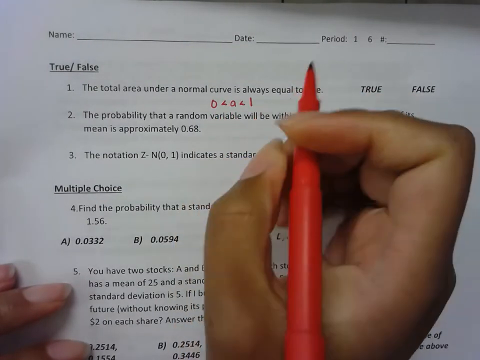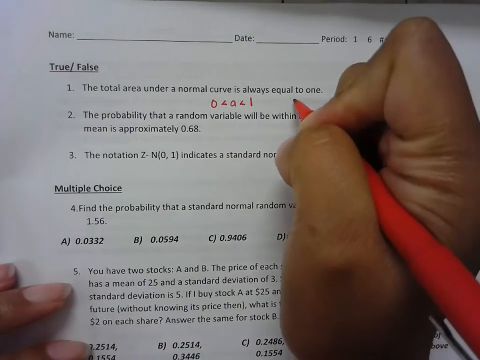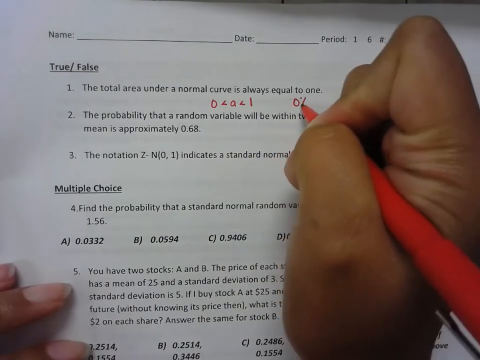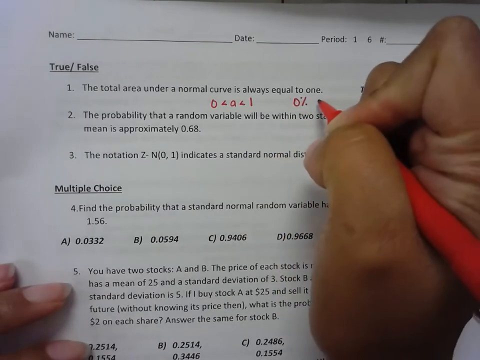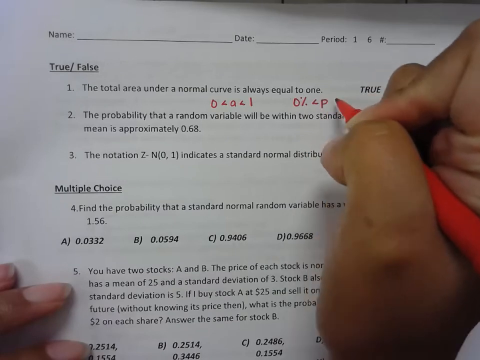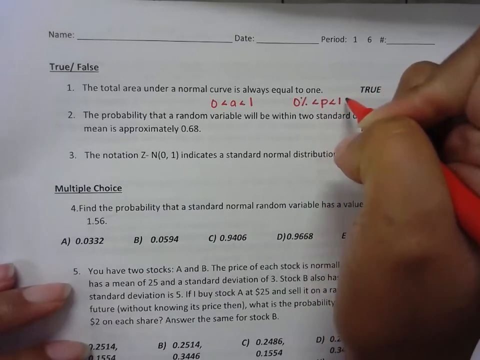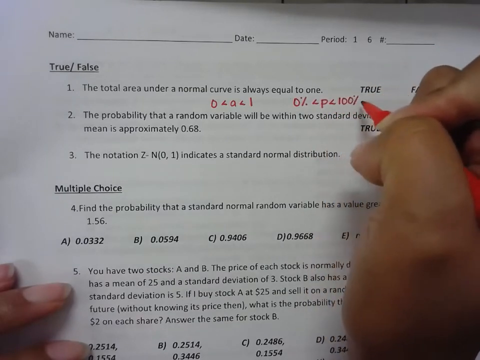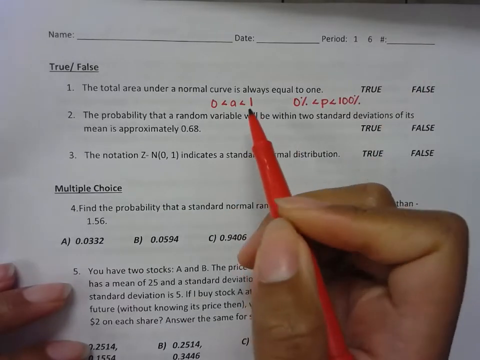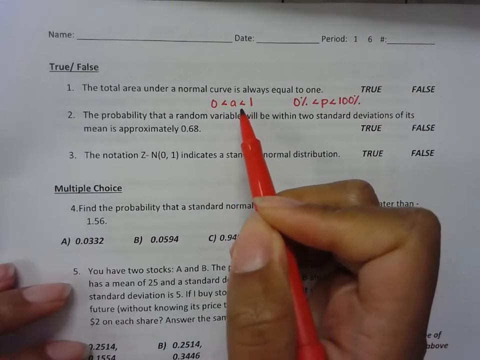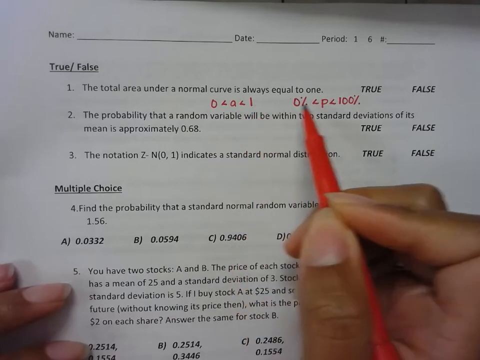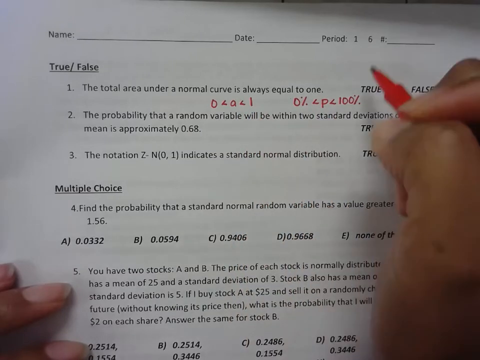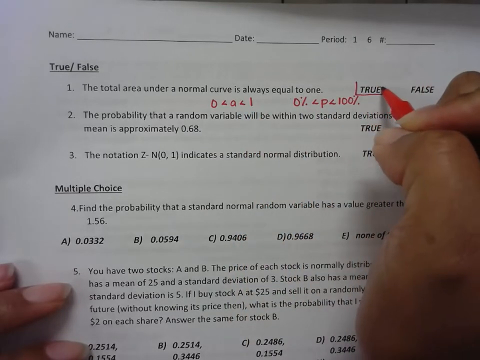However, if we're talking in terms of percentage, percentage is measured between 0 and 100%, which is obtained by multiplying area by 100. So this is true.